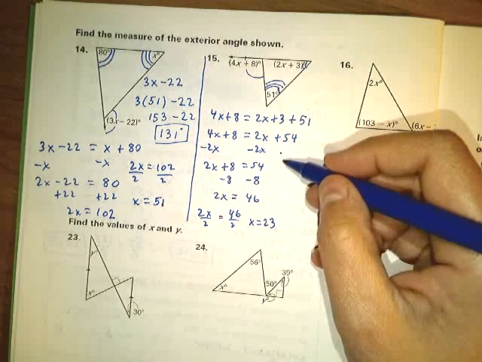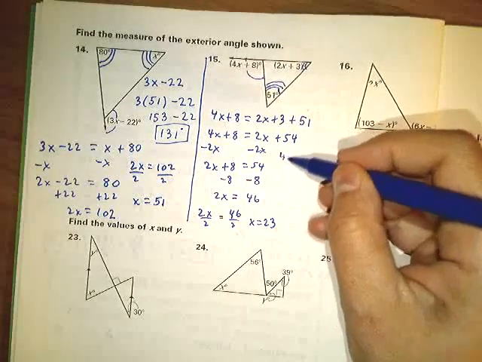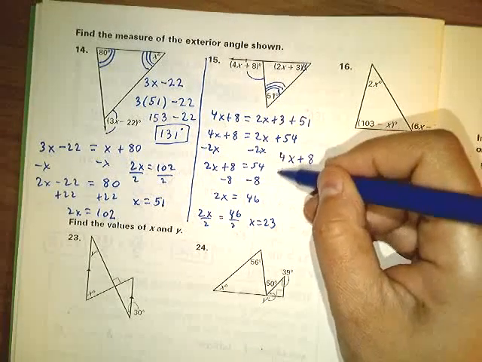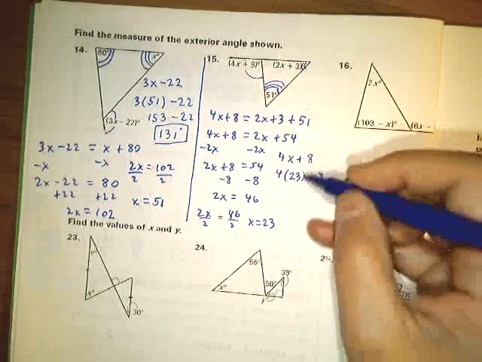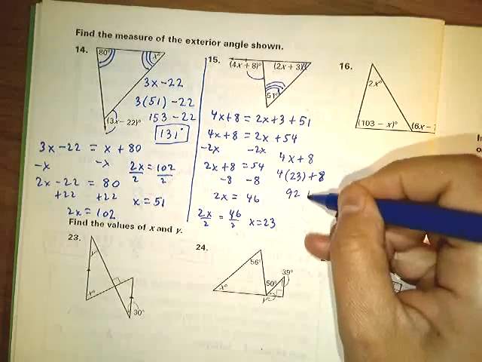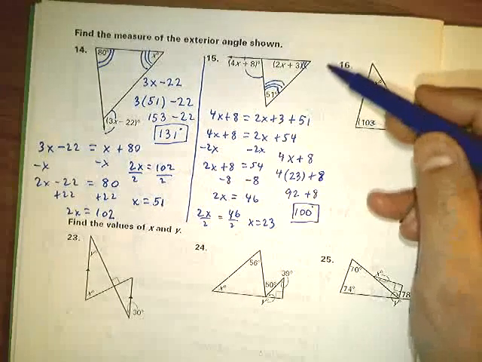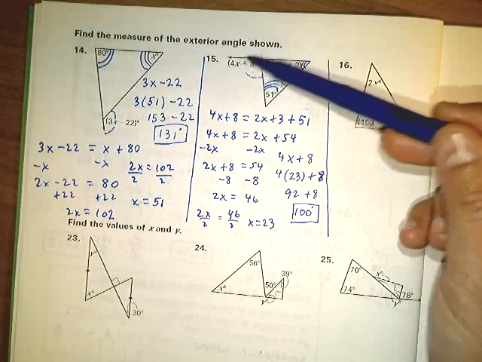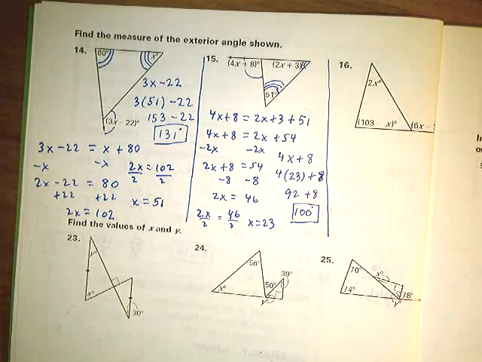Okay, so we have a value of x of 23, and we want to find the value of the entire exterior angle in degrees. So we have an expression for that. It's 4x plus 8. So now that we know our x value, it's no longer unknown, we can substitute that into the expression here, and we have 92 plus 8, or 100 degrees. Again, that makes sense. It looks to me like in the diagram that this angle right here is a little bit bigger than 90 degrees, so that would be 100 degrees. Yeah, that makes sense.